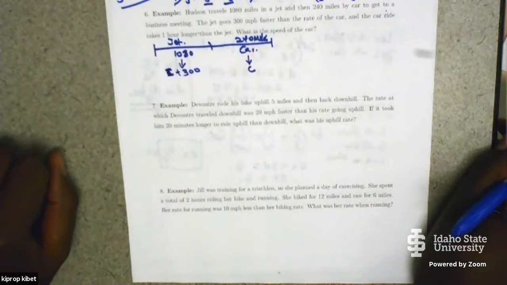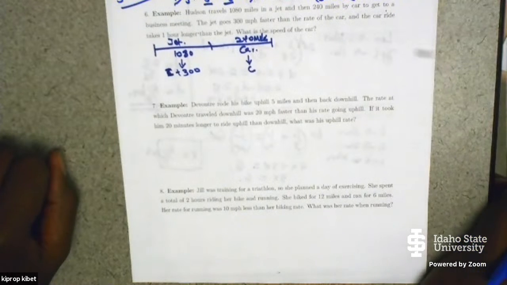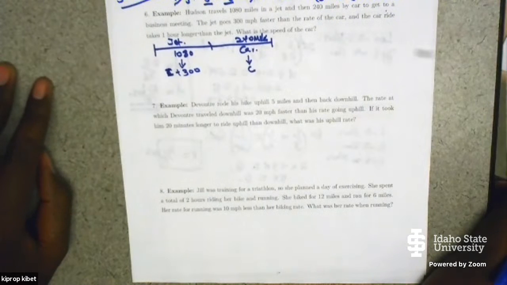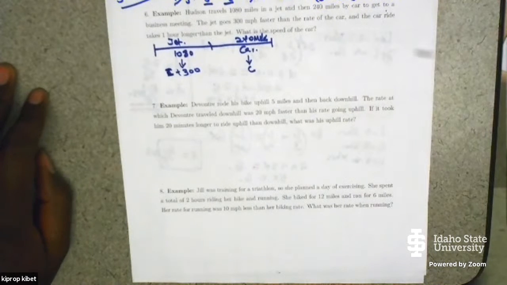And the car ride takes 1 hour longer than the jet. So what is the speed of the car?